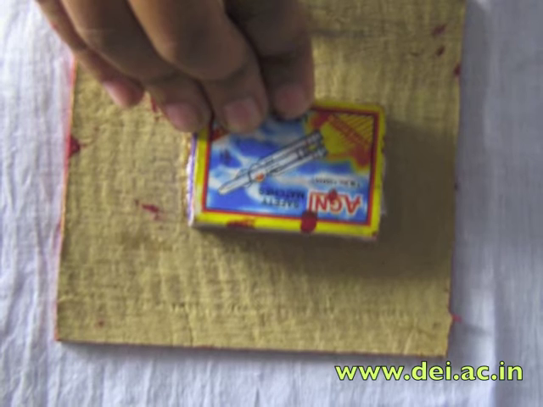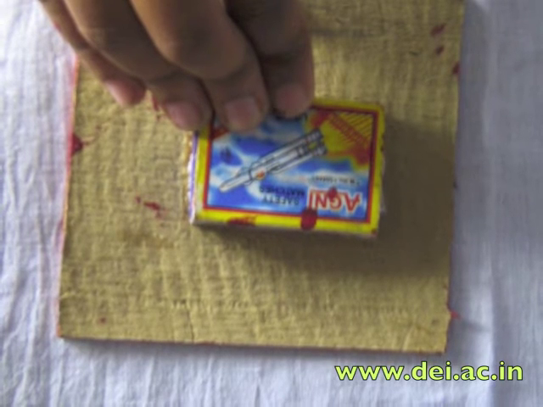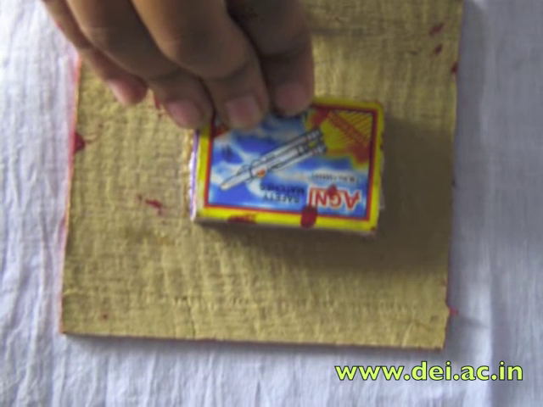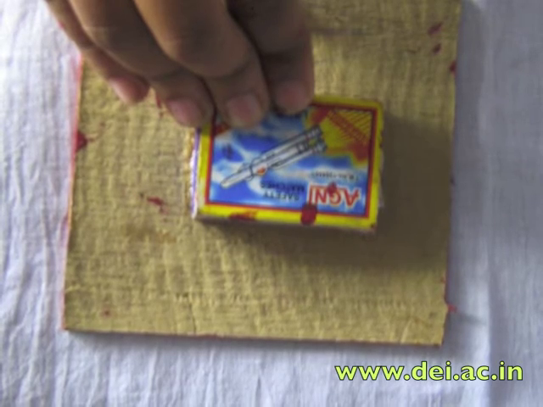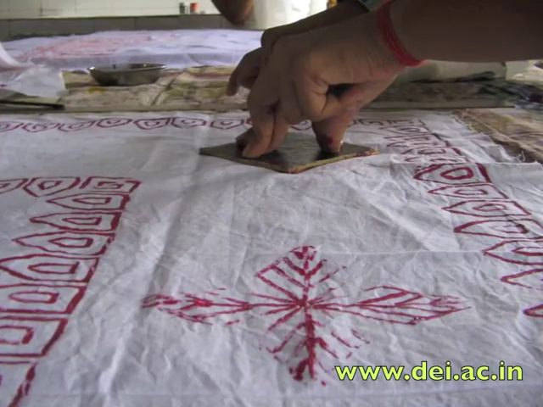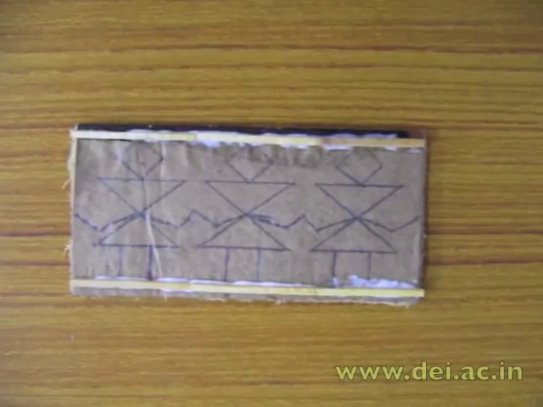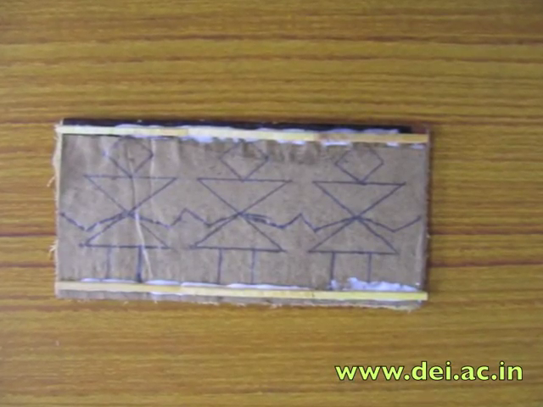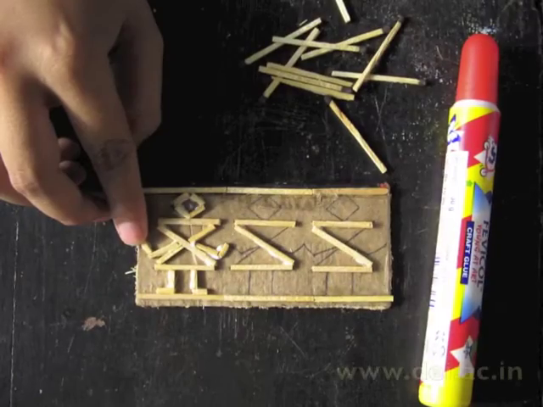That becomes like a handle to your matchstick block. Blocks with center and border can also be made. Folk art and whirly can also be made with matchstick blocks.